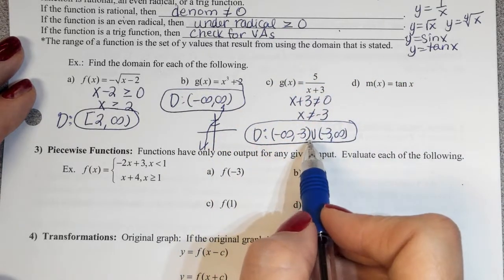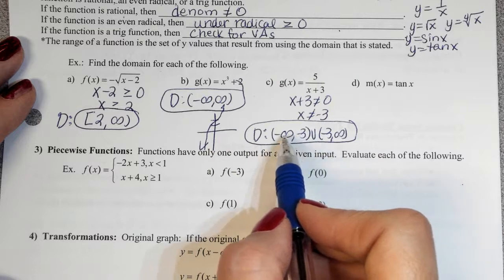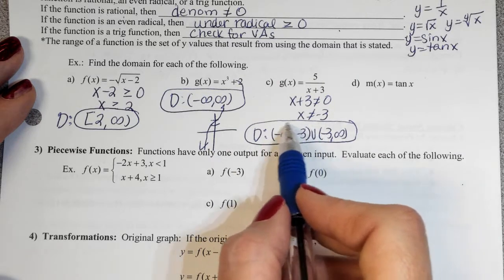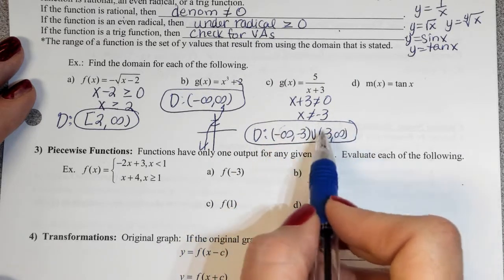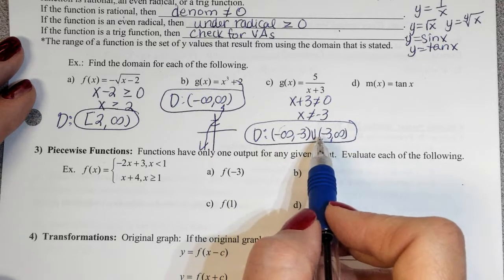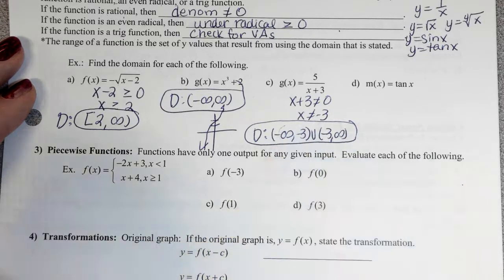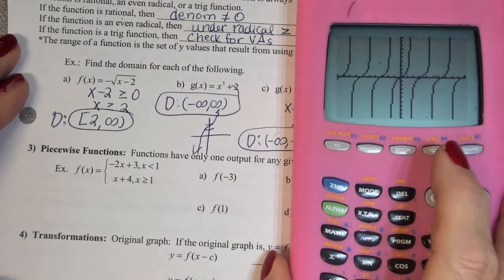The union means or. So it's saying that the number that we choose has to lie in this region or it has to lie in this region. Those are the only x values we can use. Let me show you what that looks like on the graph.